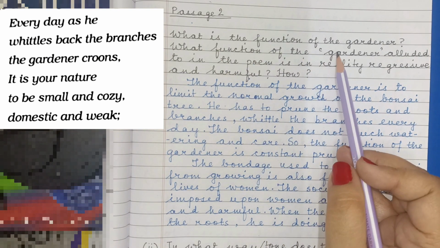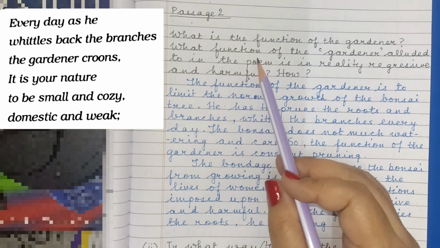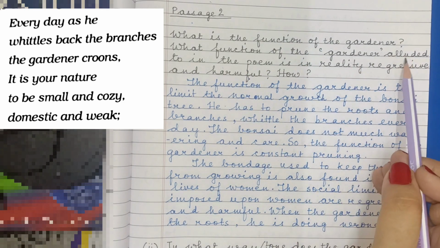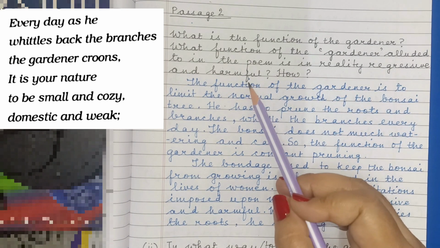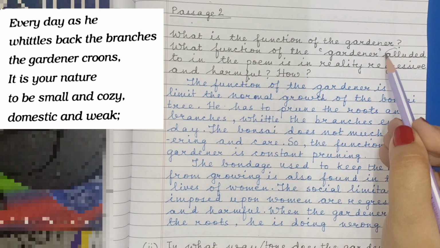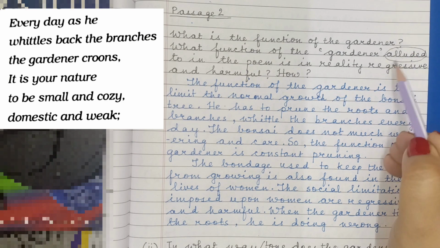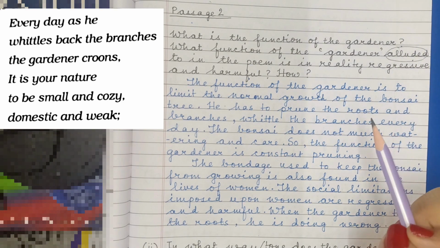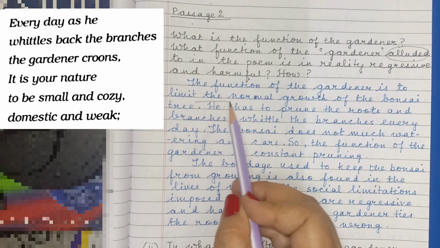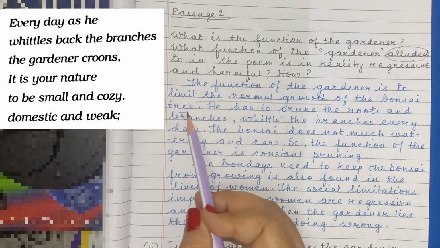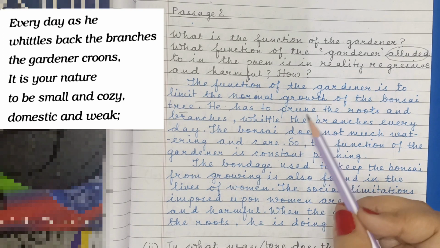What is the function of the gardener? What function of the gardener alluded to in the poem is in reality regressive and harmful. How? Alluded, referred to, symbolism. The function of the gardener is to limit the normal growth of the bonsai tree. This is his basic function.